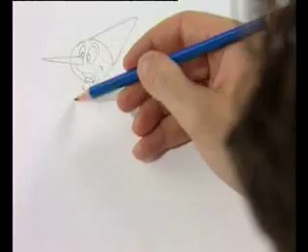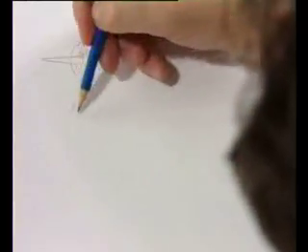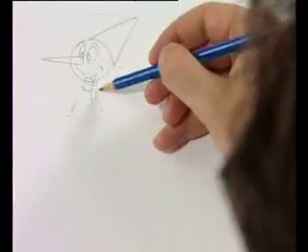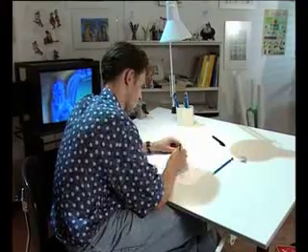Now let's move on to the body. The body is made up of a combination of many different-sized parallelepipeds.